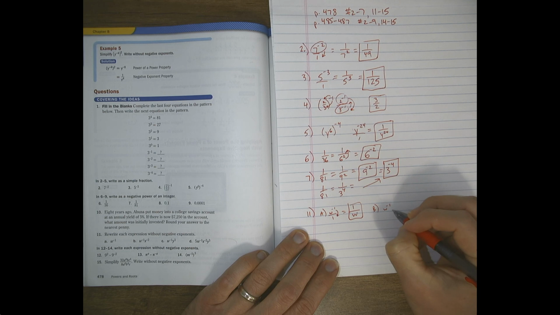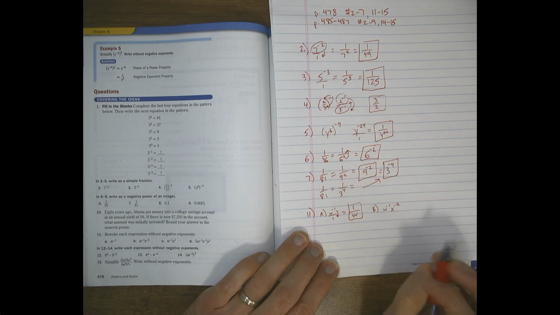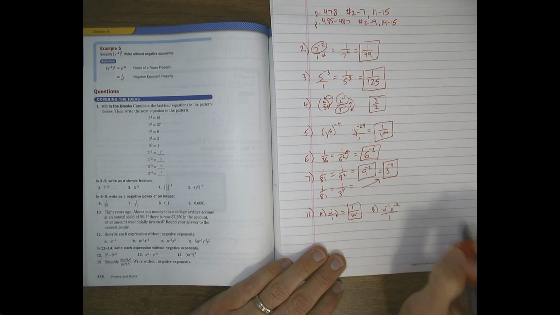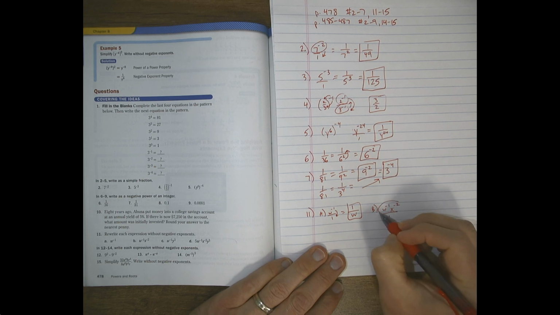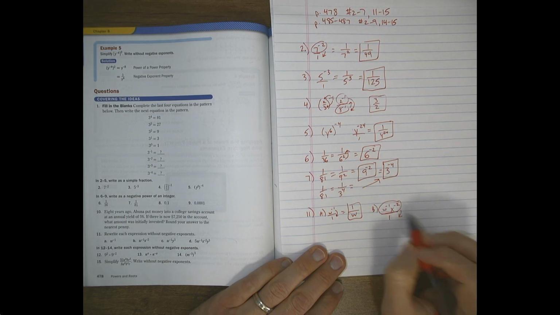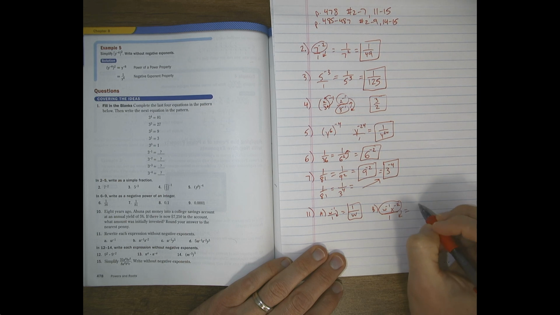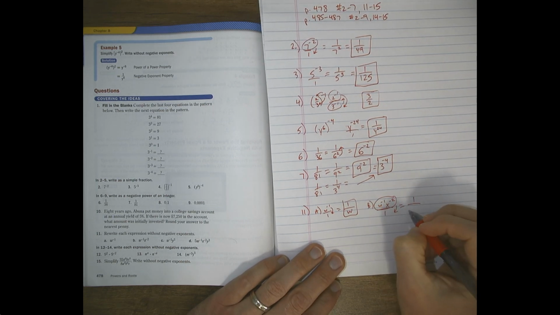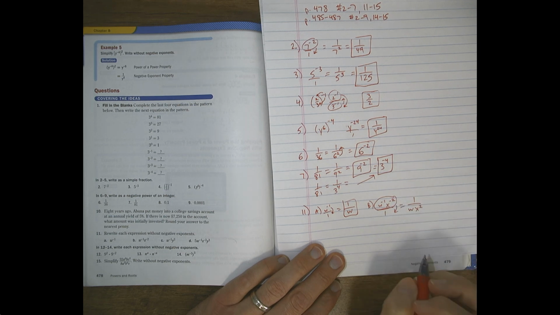B. Both of these are negative. You can move them one at a time if you want, but all of this is over 1. I'm going to go ahead and just move both of them to the bottom to make them positive, so nothing is left on top, which means I need a placeholder of 1. To the bottom, it's going to be W to the positive 1, which I can just write as W, and it's going to be X to the positive 2.